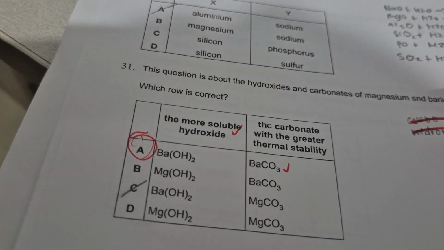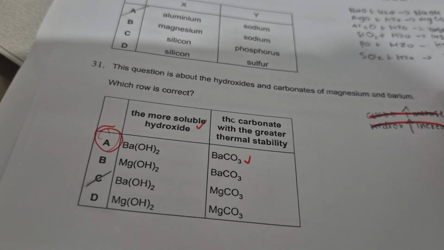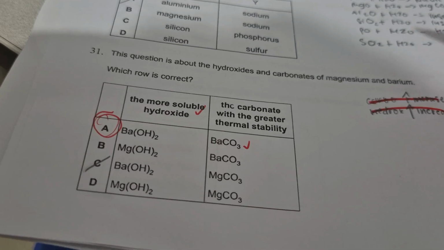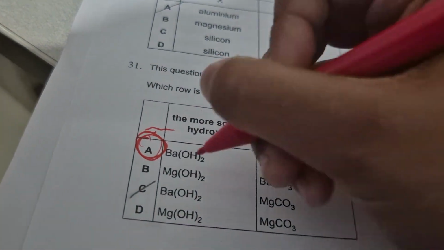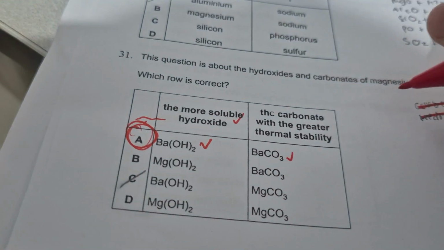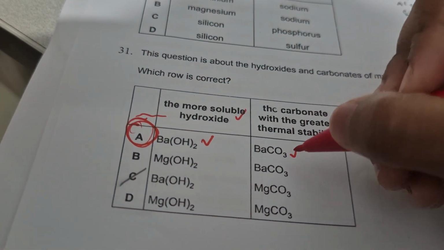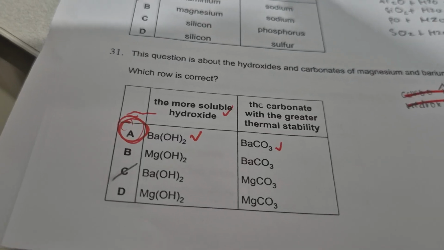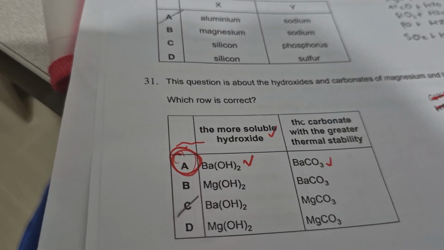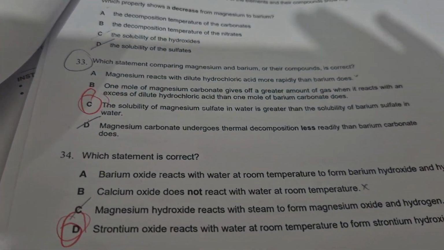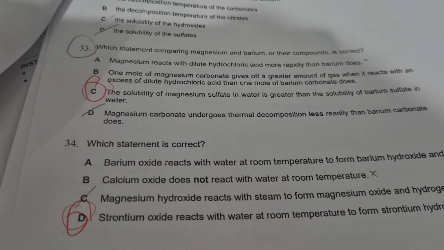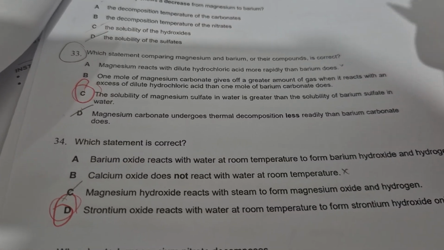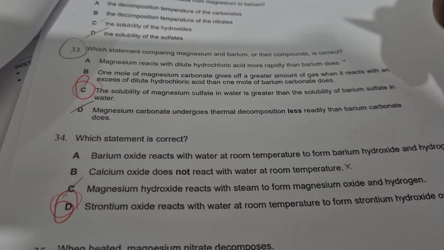Question 31. This question is about hydroxides and carbonates of magnesium and barium. Which row is correct? The correct answer is A. Why? Because in hydroxide, barium is more soluble, and in carbonate, barium is also the more stable one with greater thermal stability. And next, which statement comparing magnesium and barium compounds is correct? The correct one is C because magnesium sulfate has greater solubility than barium sulfate in water.